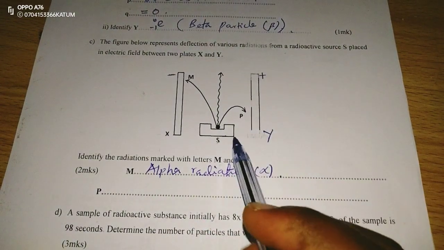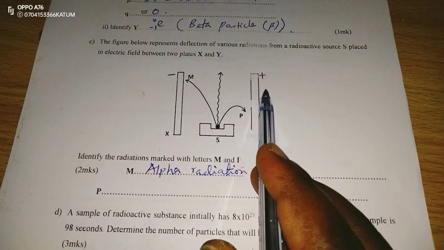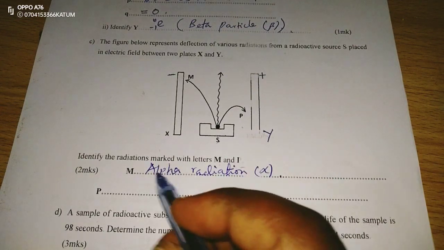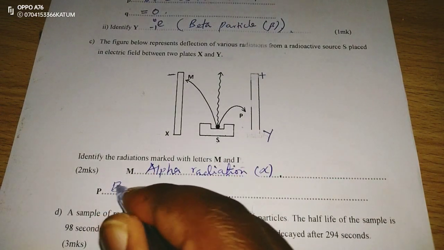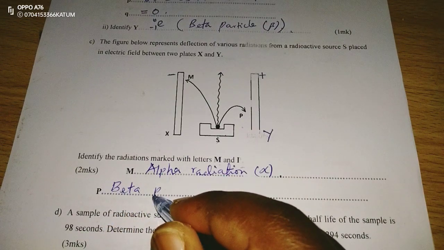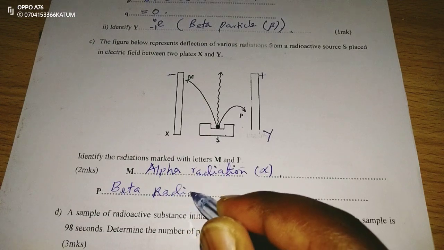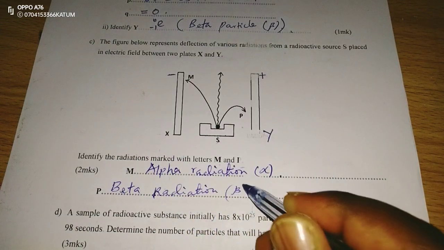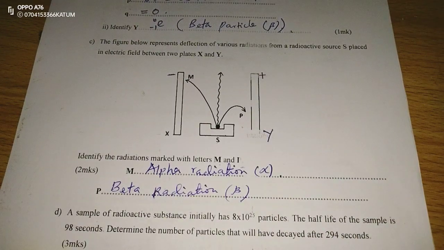And P, which is being attracted to the positive, means it itself is negative. Therefore, it's a beta particle, beta radiation.